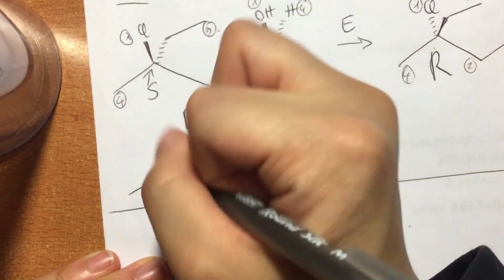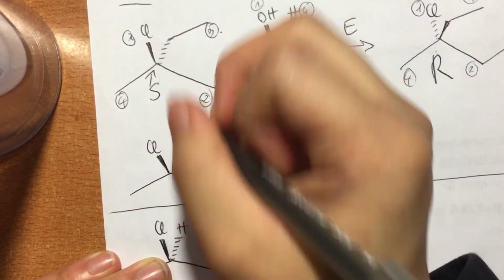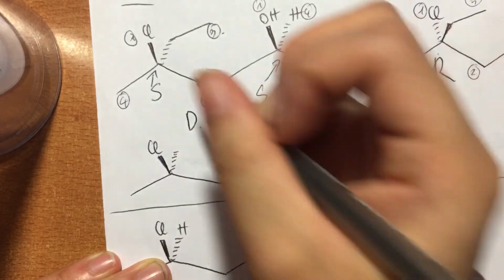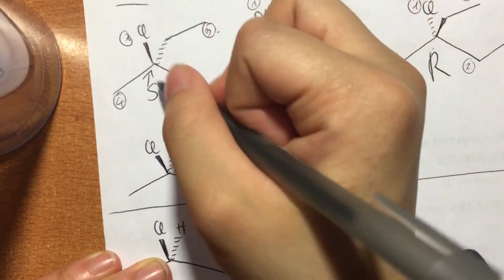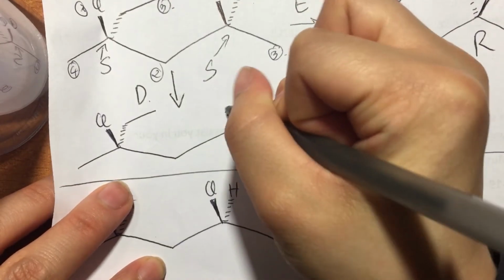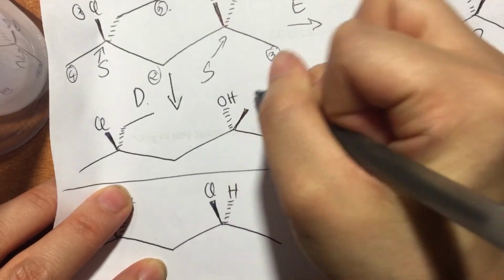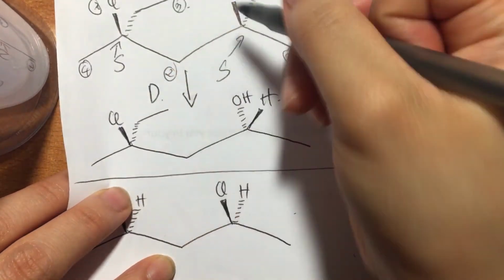So for example, if I keep this one the same, I have Cl on a wedge and an ethyl on a dash. I keep it the same. However, I flip this one. I have OH now on a dash, and H now on a wedge. So this is a diastereomer of this.